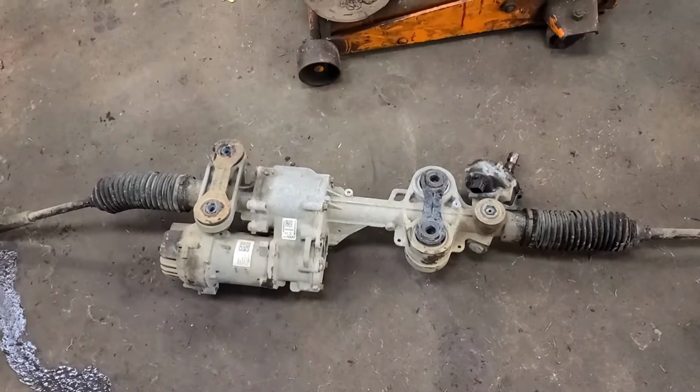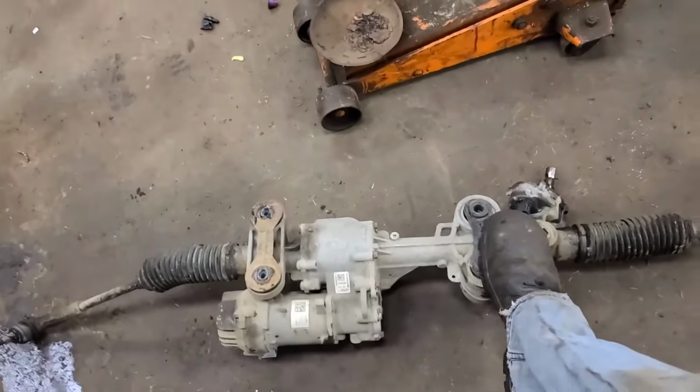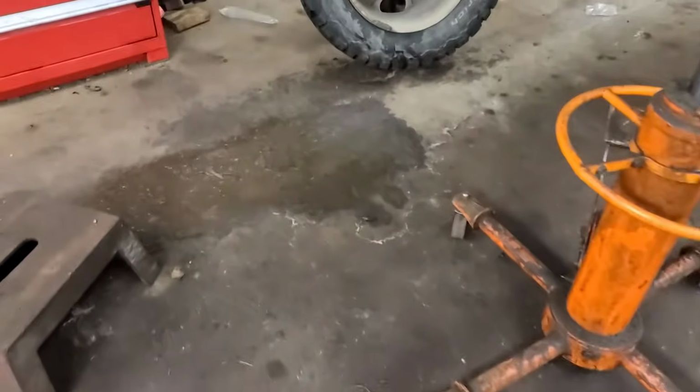So my original thought of taking it out towards the right side didn't work because this housing hits the differential, so I had to take it out towards the left side and drop the right side through the control arm first. There are some pretty big bolts that hold that steering gear in.